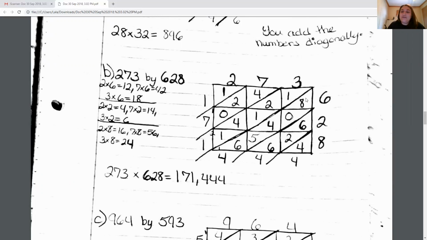So here we go again. 2 times 6 gives us 12. So here's our 1 and our 2 for 12. We have 7 times 6 is 42. Here's the 4 and the 2. 3 times 6 is 18. Here's our 1 and our 8. We have 2 times 2. Don't forget to put your 0 up here because we only have a 1-digit number, so we put the 4 here. 7 times 2 is 14, so there's the 1 and the 4.